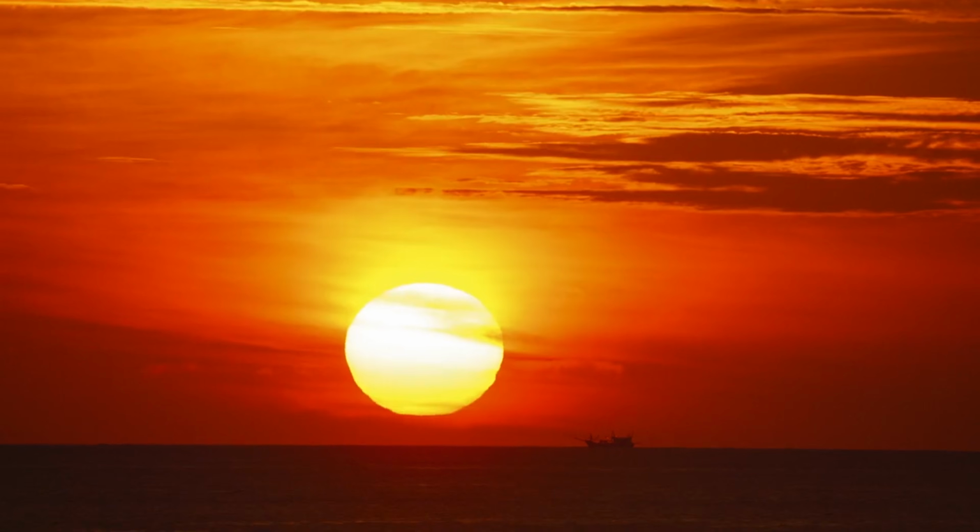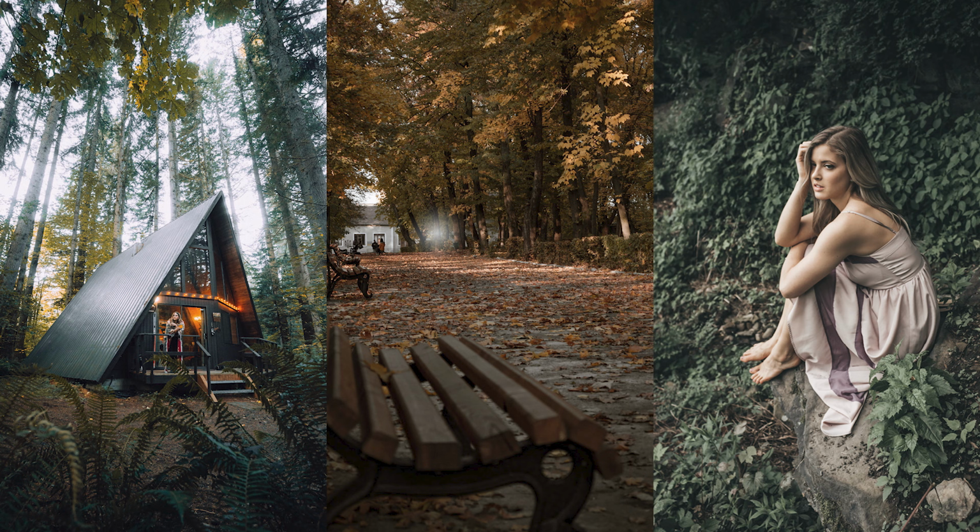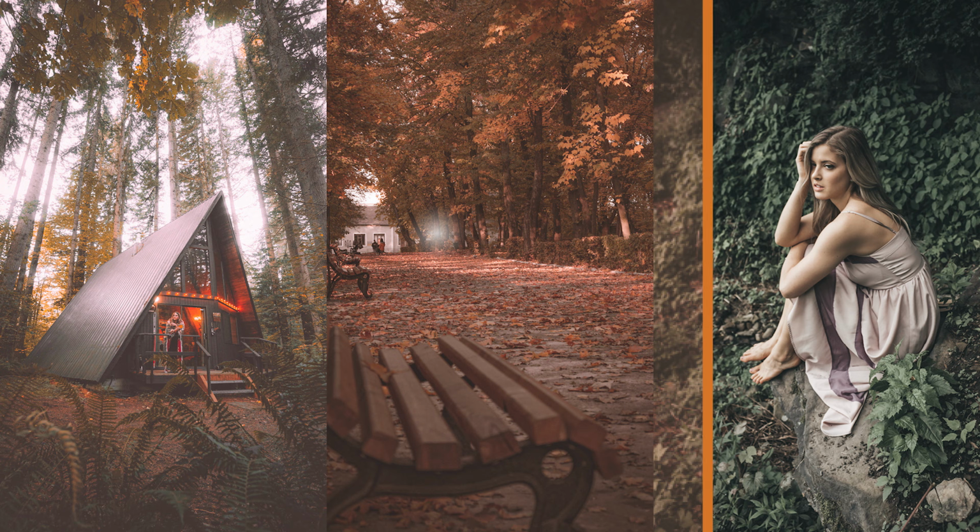It is that time of year again, guys, where the pumpkins start coming out and the nights start drawing in. So today I'm going to be showing you how you can create this beautiful autumnal themed look to your photos just using Lightroom Classic. And I'm going to start right now.